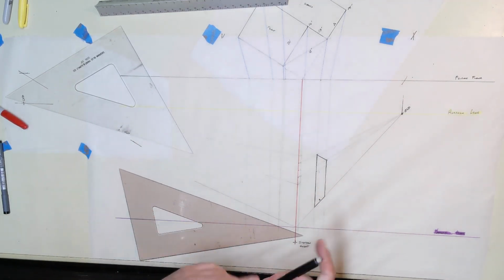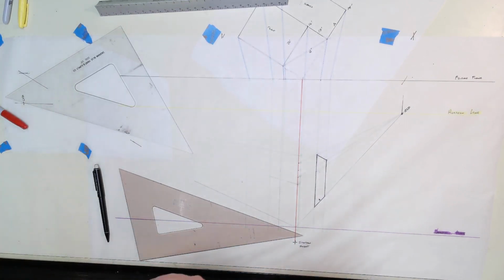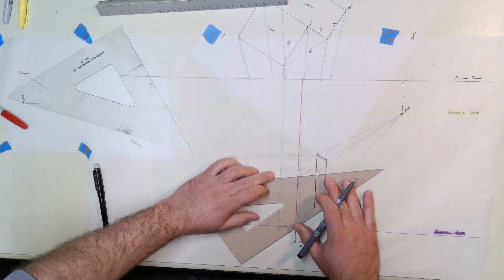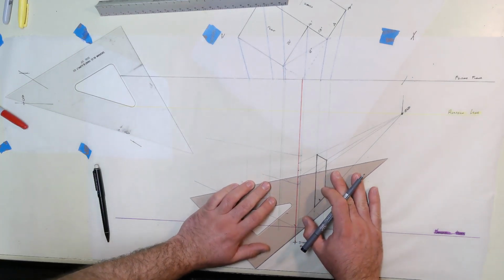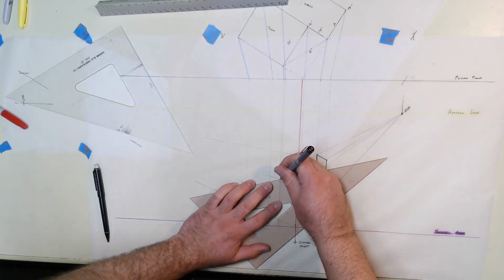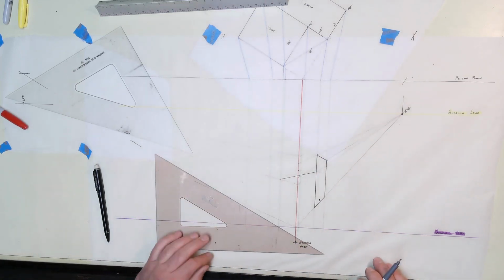So I guess I'll draw that one in real quick, so make sure we're in the right line. One just to the left. From there to there. Okay, so there's your angle.